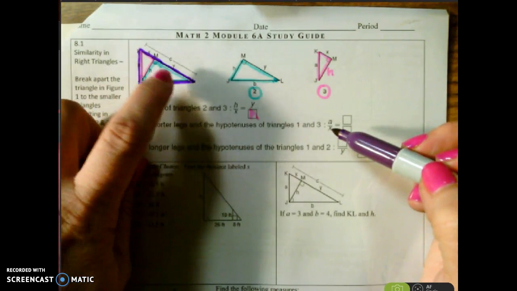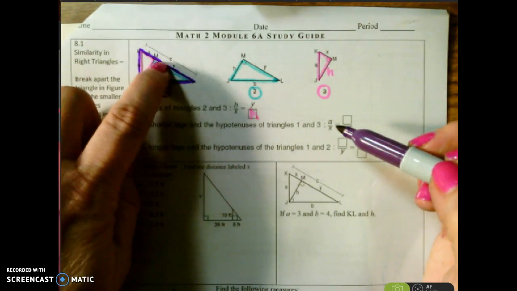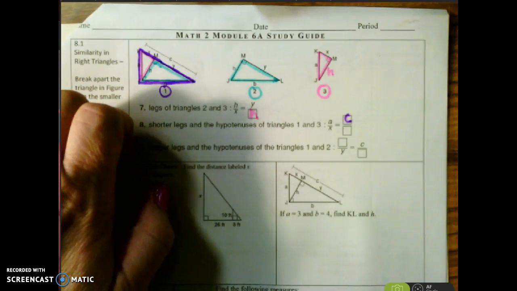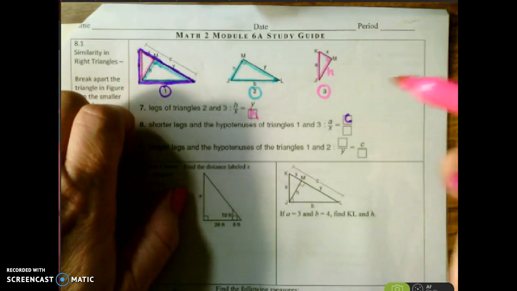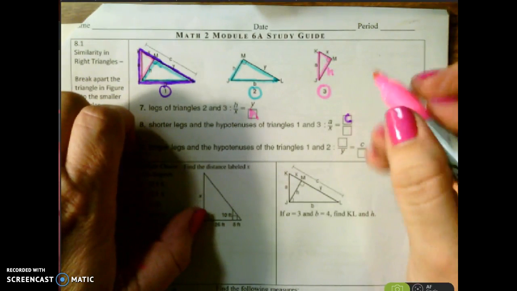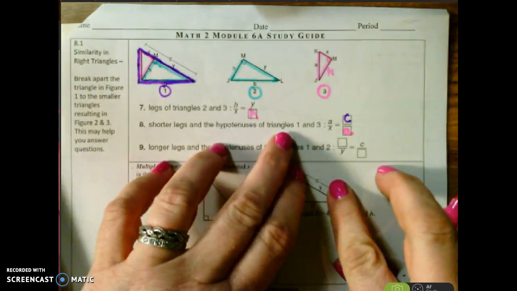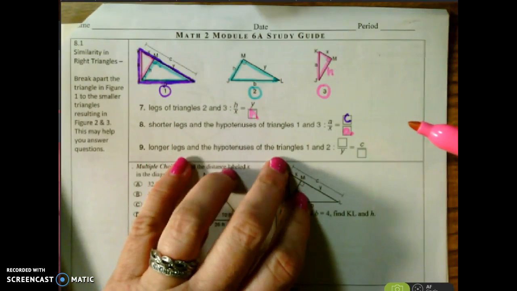So now let's look for the hypotenuse. The hypotenuse for this one goes from here to here, and that length is C. So this is going to be C. And then our hypotenuse for our small triangle is here, which will be A. So this will be A. Okay? All right.